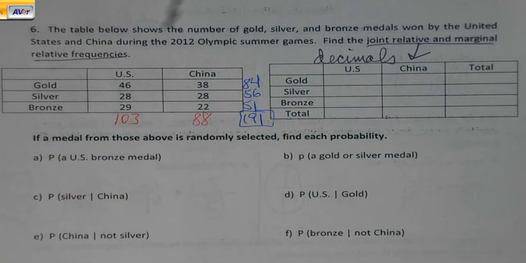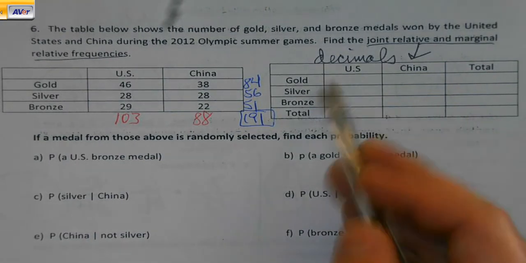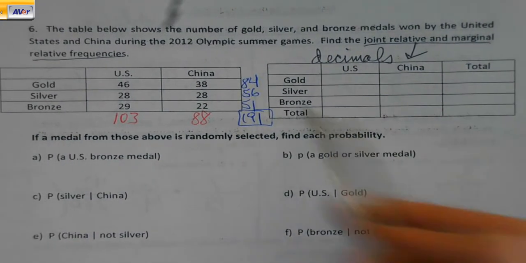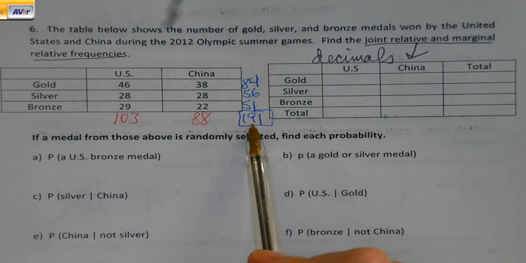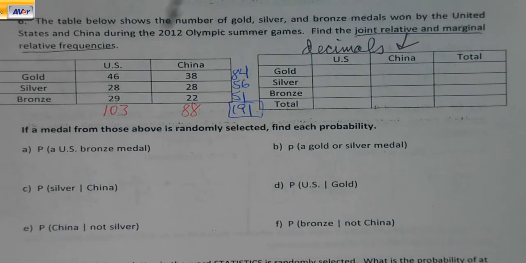And again, my rows and columns for my totals should add up to the same value. If they don't, go back and check. You probably just punched in a number incorrectly in one of your rows or columns. This matters because every value in my decimal version of this chart is going to be divided by that number.